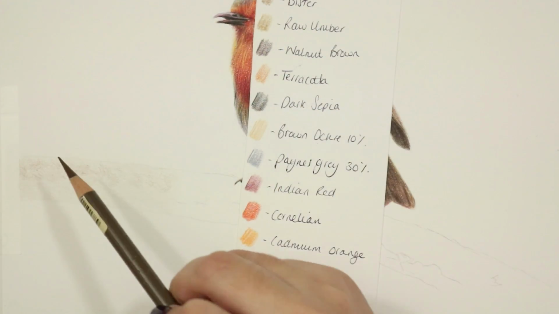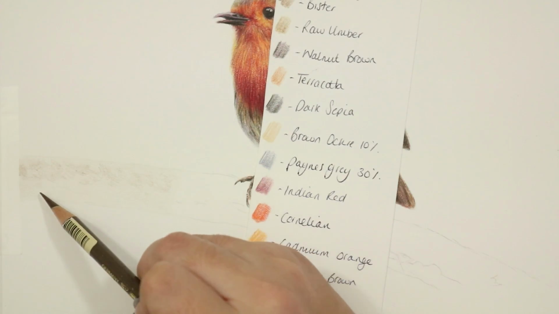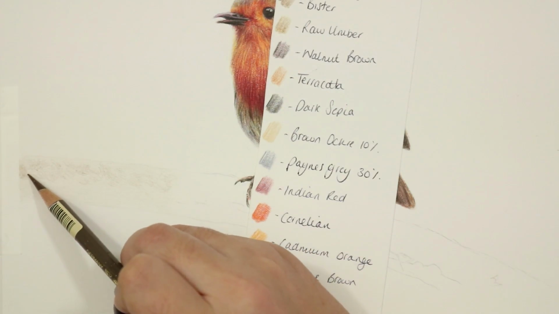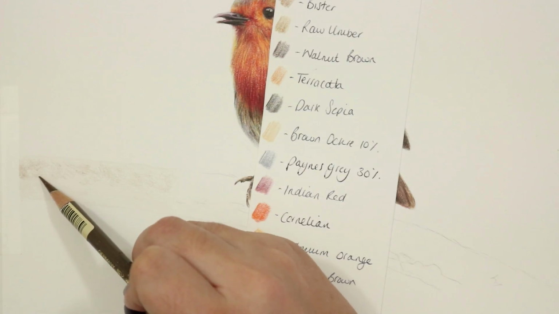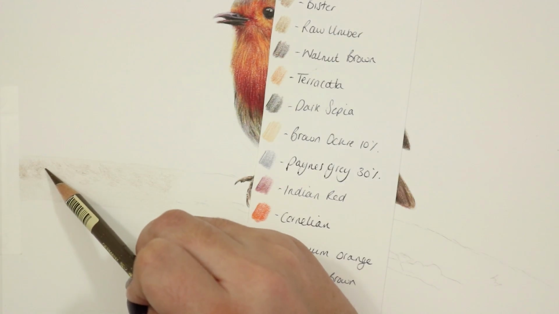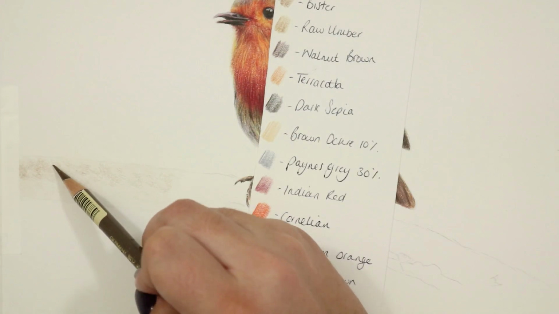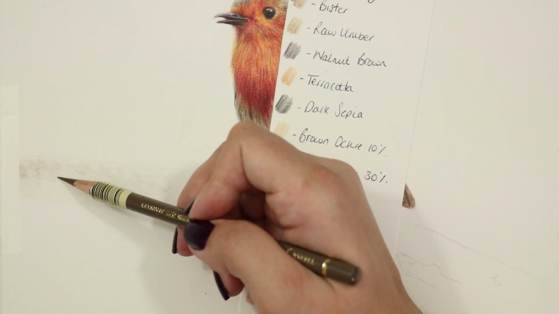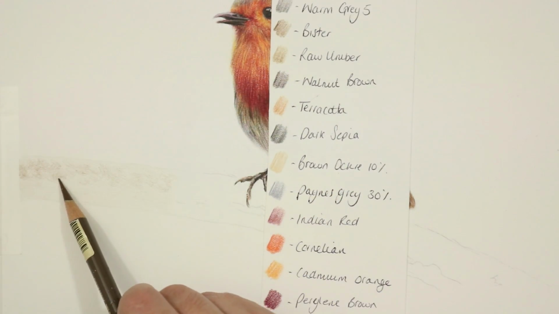Then I'm just going to work over, going in a slightly different direction, and just darken up certain areas of that nougat where you've got slightly darker brown texture, which is more towards the middle of the branch. Again, keeping that circular motion. Holding the pencil quite far back.